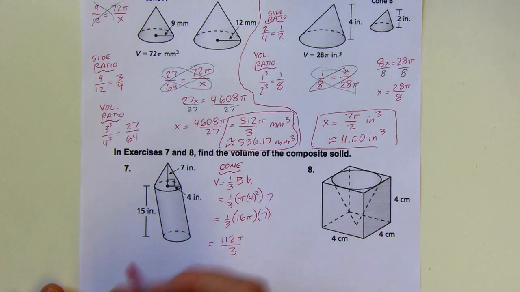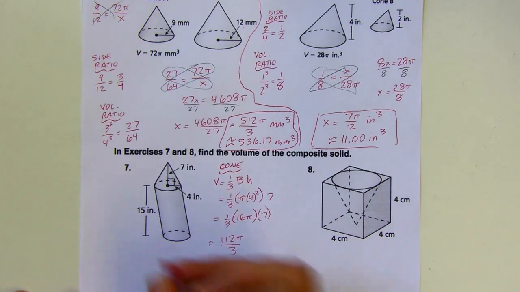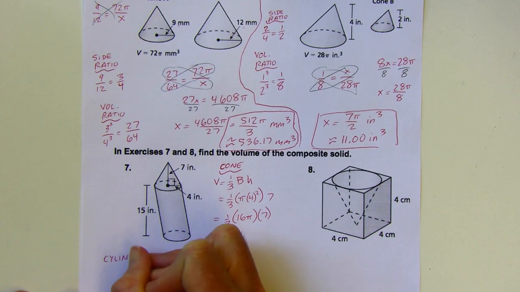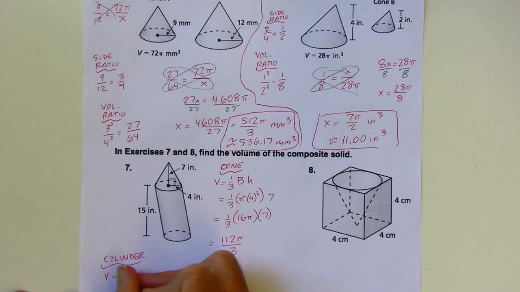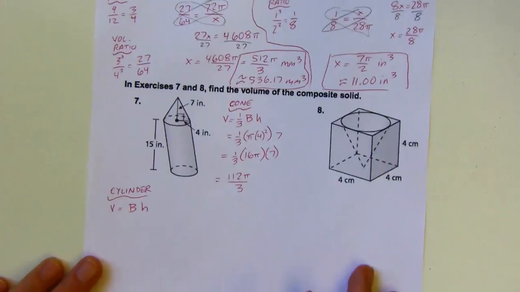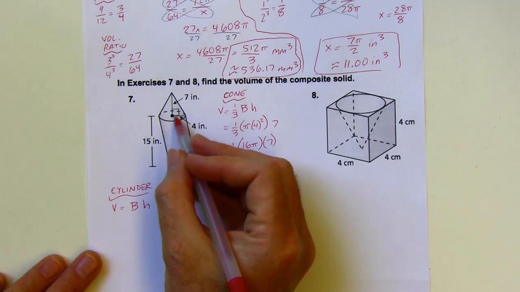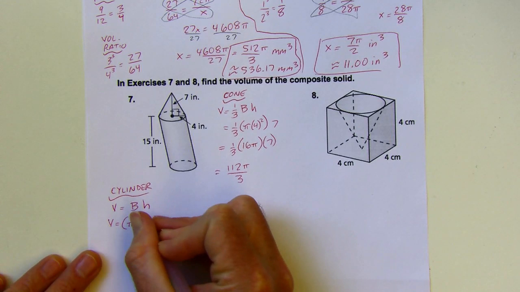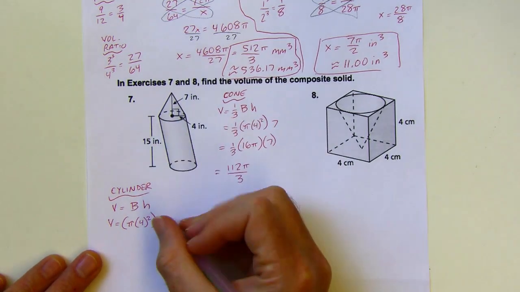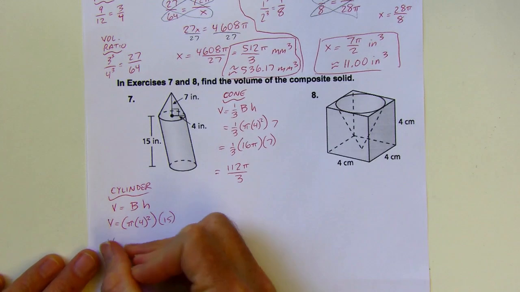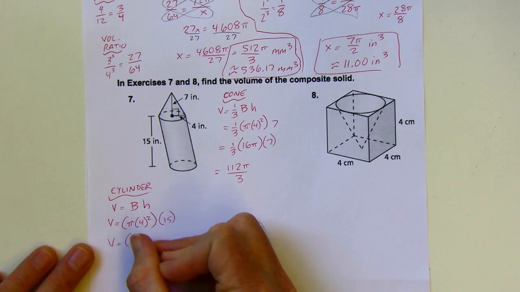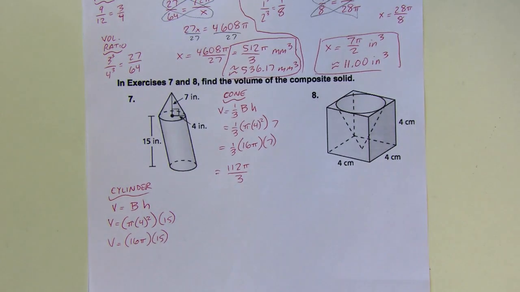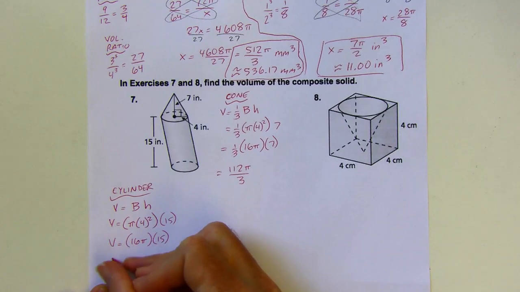And then let's find the volume of the cylinder. For a cylinder, I'm going to just take the area of the base times the height. And again, the base is going to be a circle with a radius of 4. So pi r squared. And then my height is going to be 15. So 240 pi.